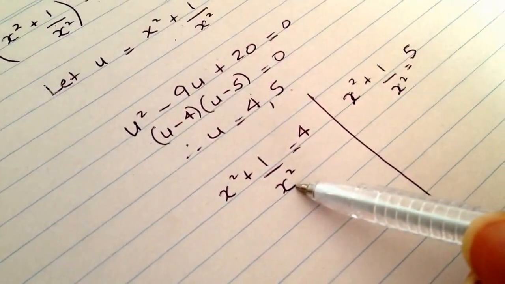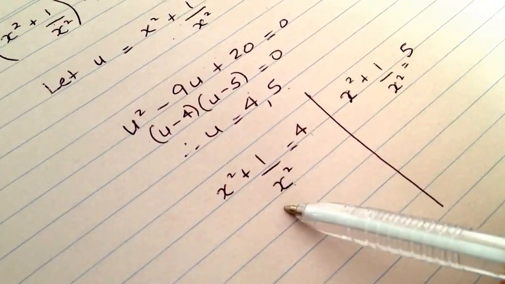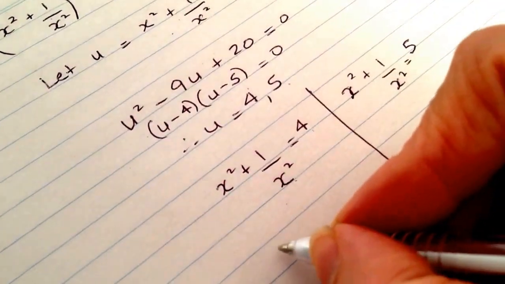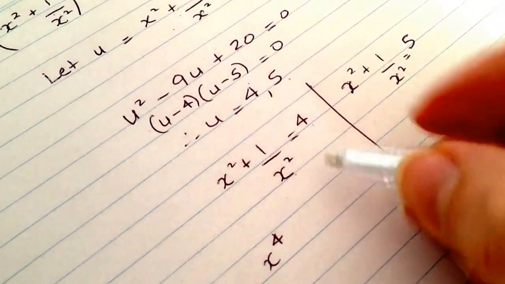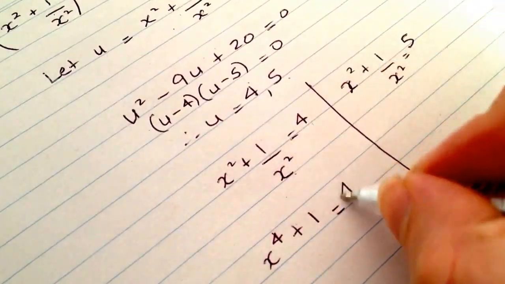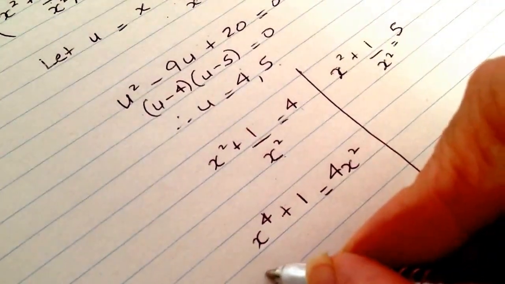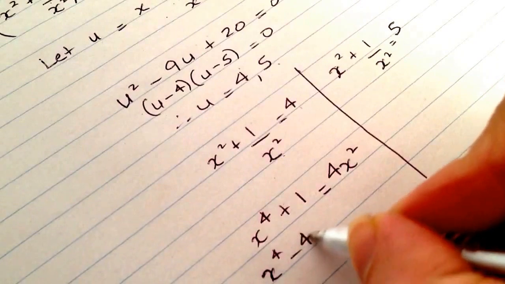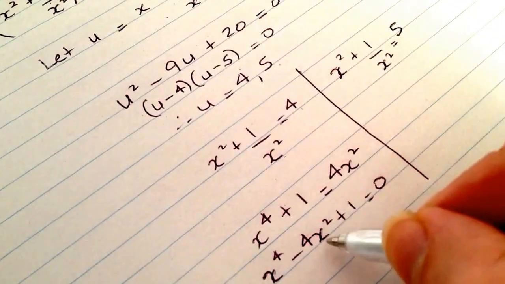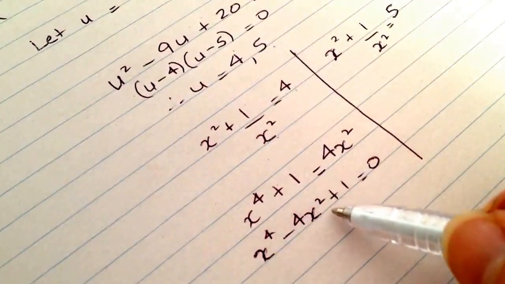So x squared is a denominator, so we're going to multiply every term by that denominator. We don't want it there. So x squared times x squared is x to the 4. x squared times 1 over x squared is plus 1, and 4 times x squared is 4x squared. So next line, x to the 4 minus 4x squared plus 1 equals 0. Bring that 4x squared over, so it's minus 4x squared. Now you have another equation to reduce to a quadratic.